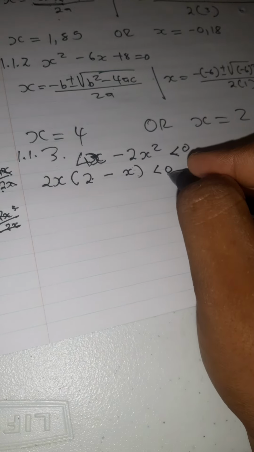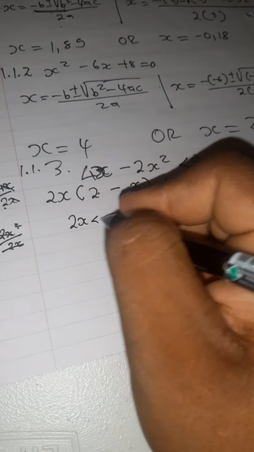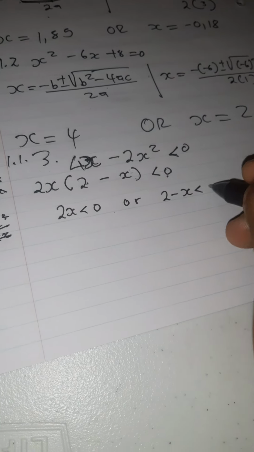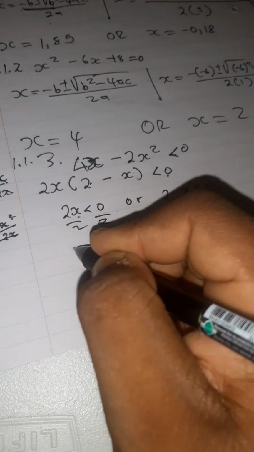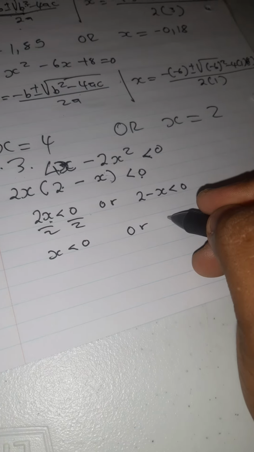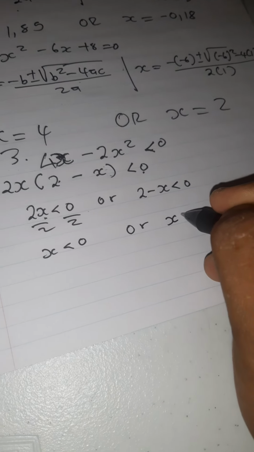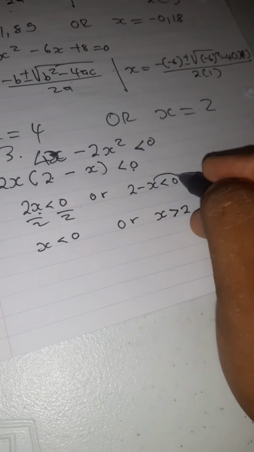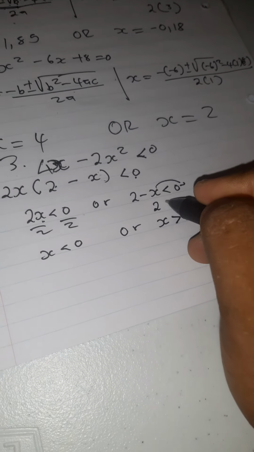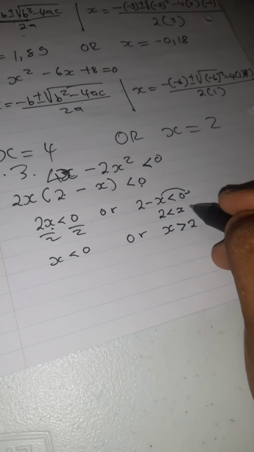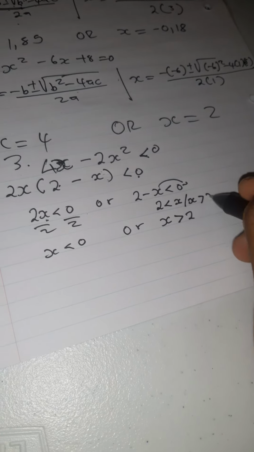Since now my inequality is less than 0, I can say 2x less than 0, or 2 minus x less than 0. Let's solve this one. Over 2, then x is less than 0, or x is greater than 2, because when you solve it, you take this x to the other side so that it becomes negative 2 less than x. Then when you do the maths, we just say x greater than 2.